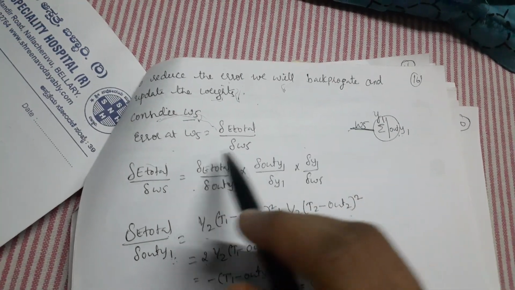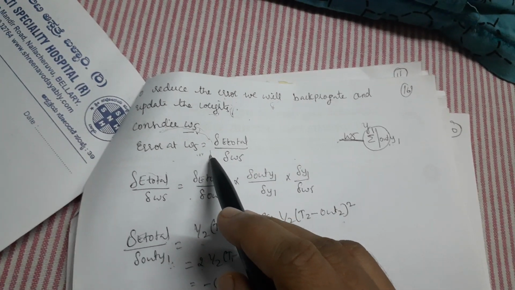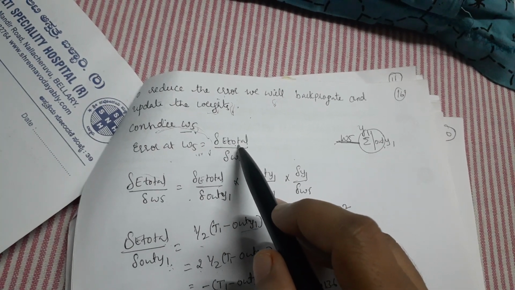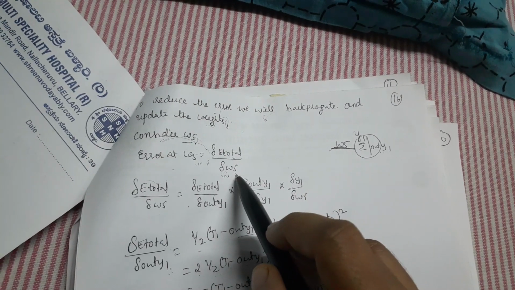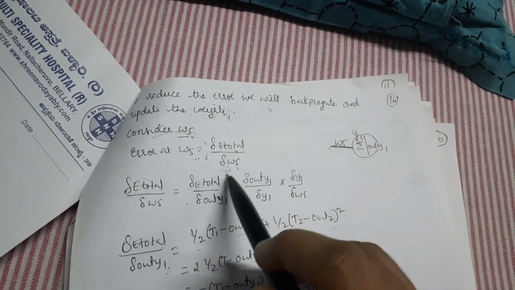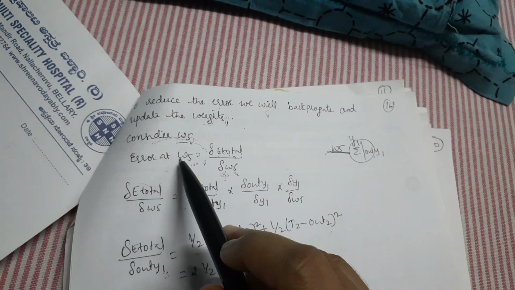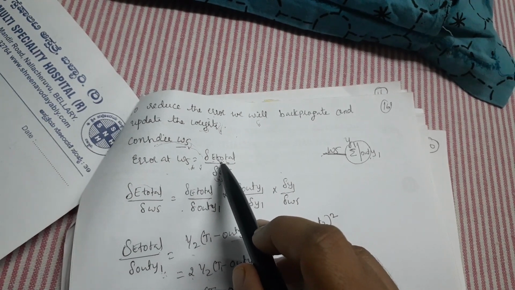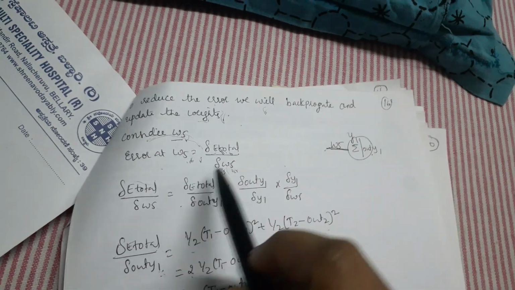So the error at W5 happens because there is a change in total error with respect to a change in W5.